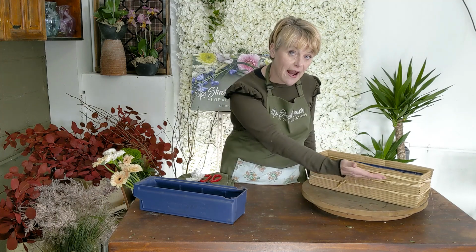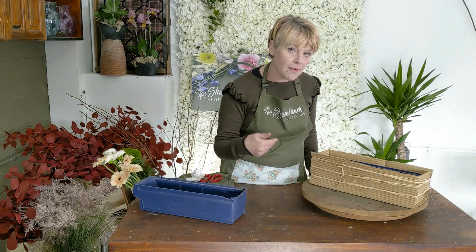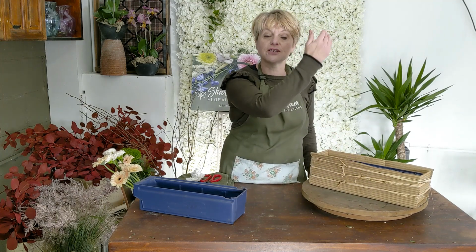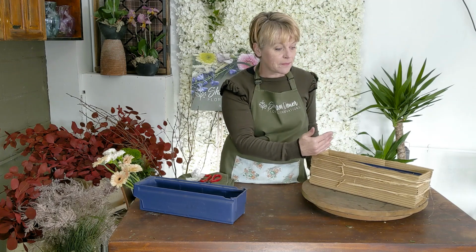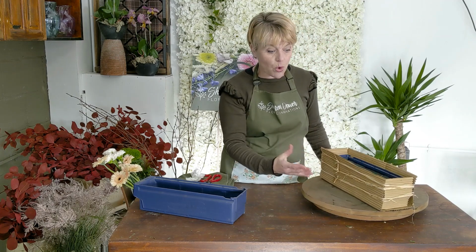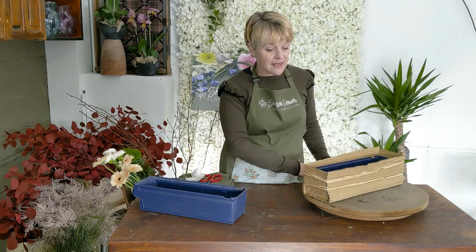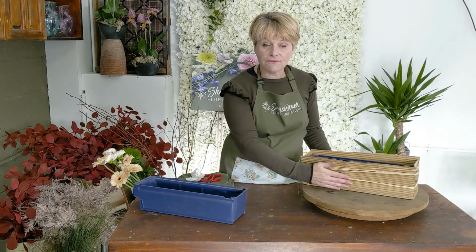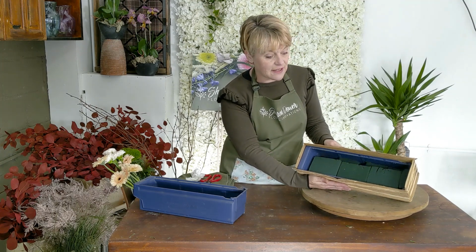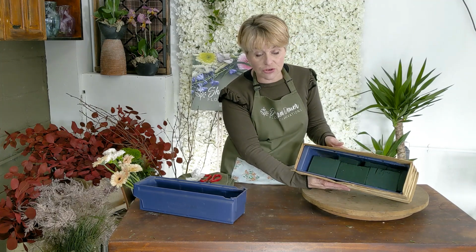It also gives me parallel lines, although they are moving horizontally and our flowers are going to be very much vertically, but it gives me some texture and some warmth into the container. But because the base is lined with this plastic base, my foam within the design isn't going to leak out onto my paper or my cardboard surround.